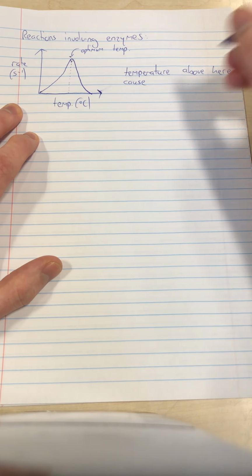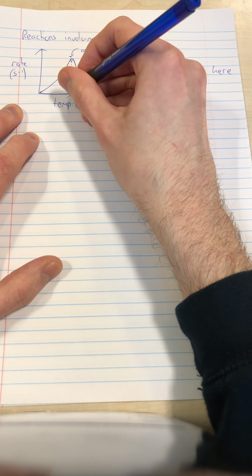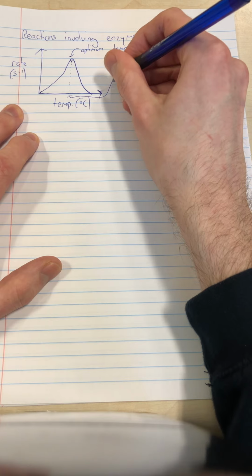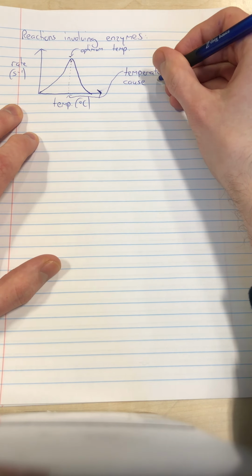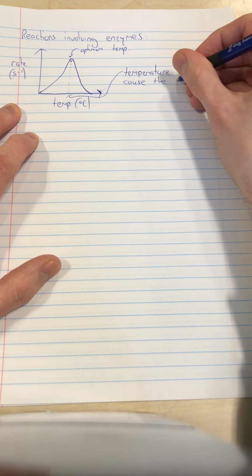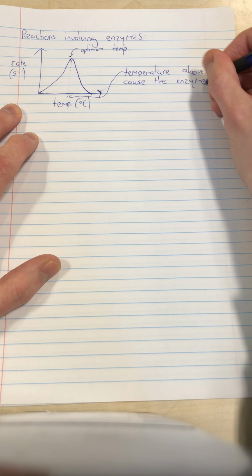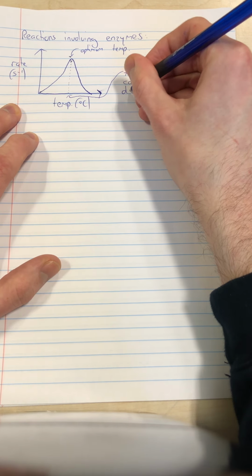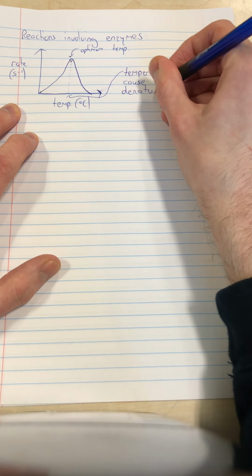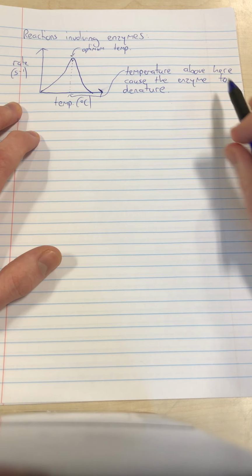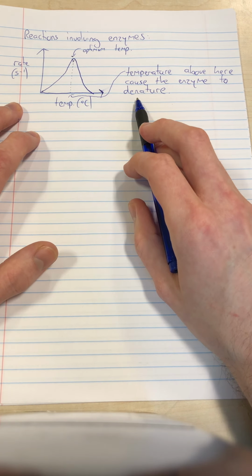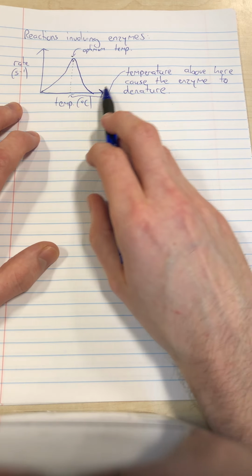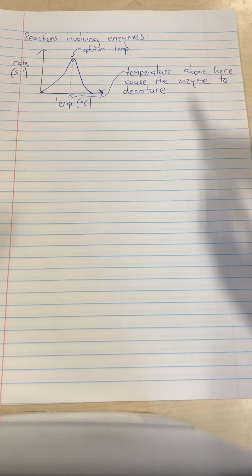I'll make a wee note here: temperatures above here cause the enzyme to denature. In the next lesson, I'm going to talk about what actually happens.